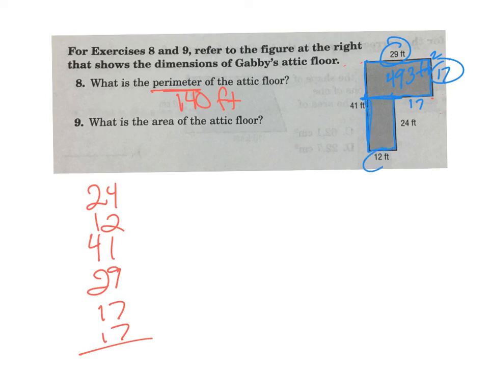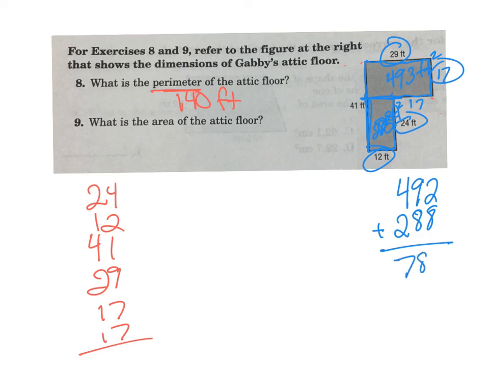And it's a 12 by 24. 12 times 24, that's 288 feet squared. So if we have 493 and 288, we add those together, that equals 781, and it's feet.